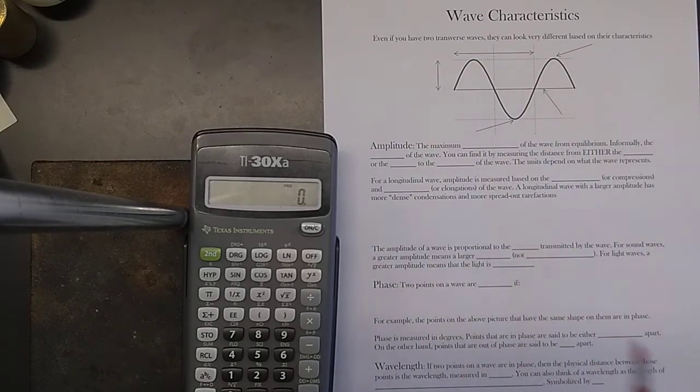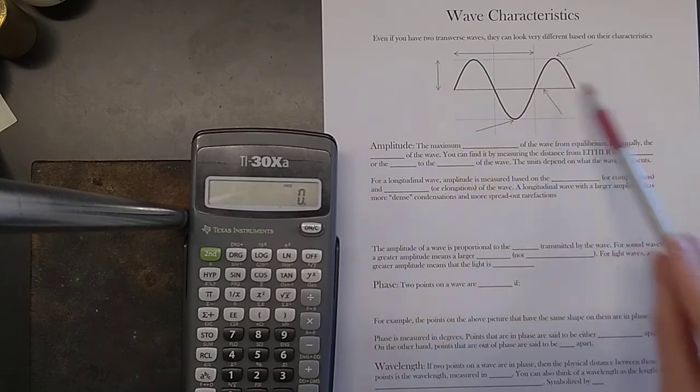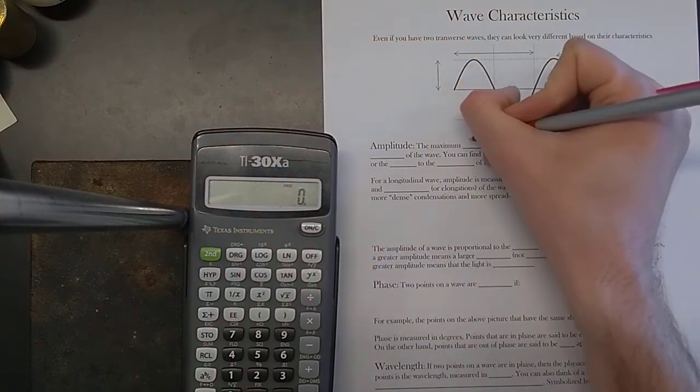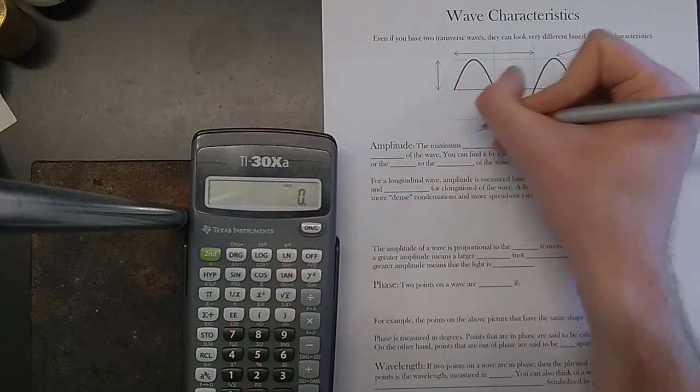The first one, probably the easiest one for you to recognize, is the amplitude. You talked about amplitude before. You might not have called this type of wave a transverse wave in math class, but you certainly called it a sine wave. And you definitely talked about amplitude. The physics definition of this might be a little different.